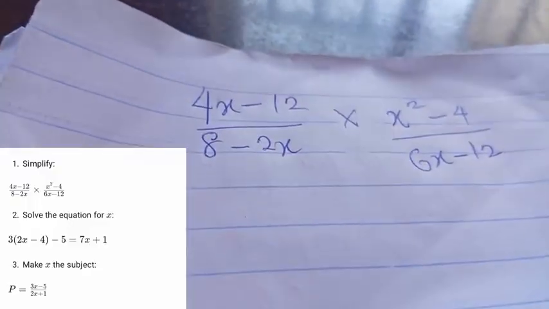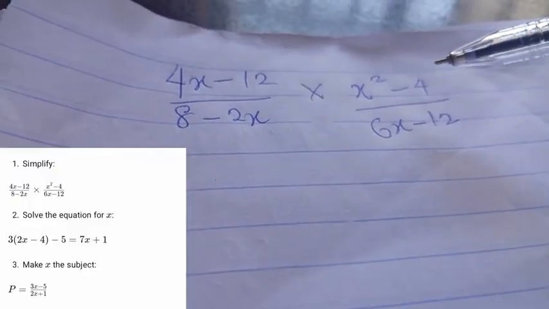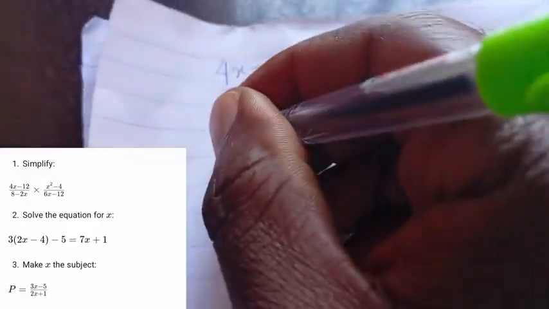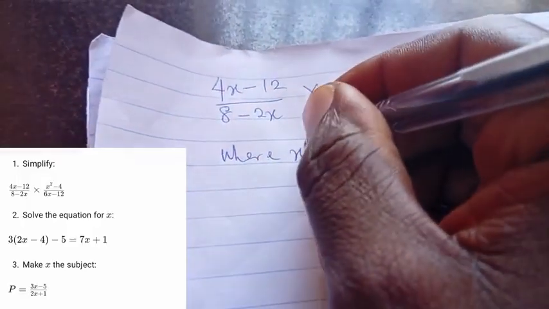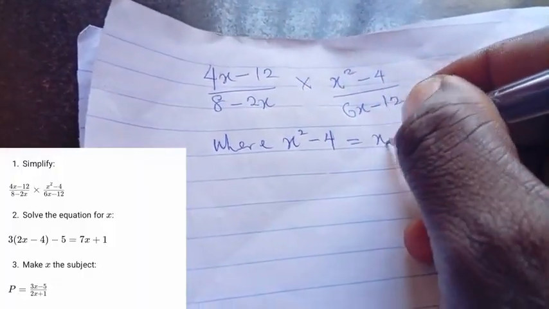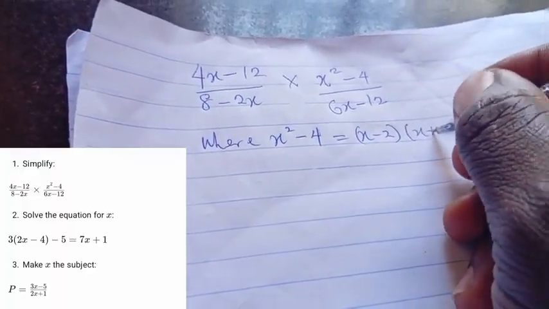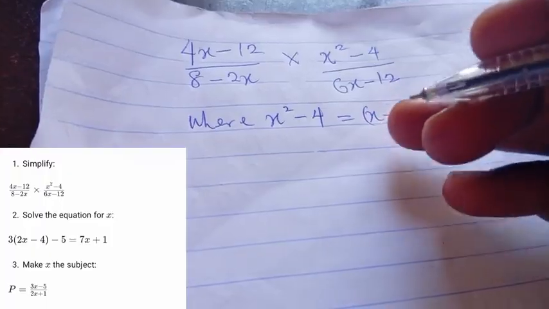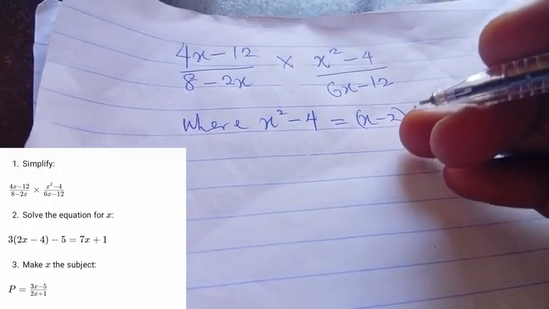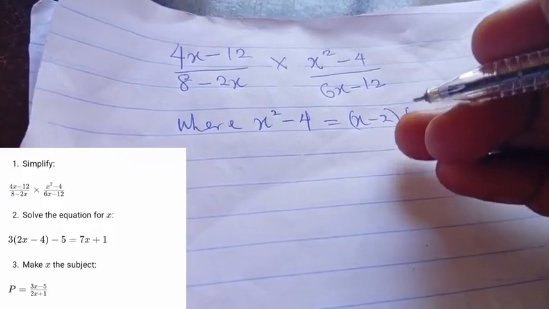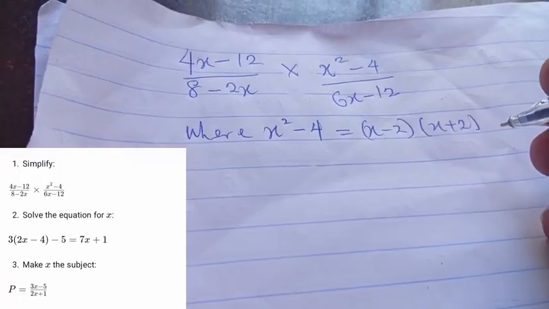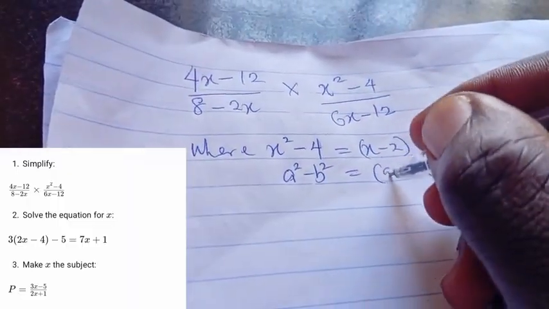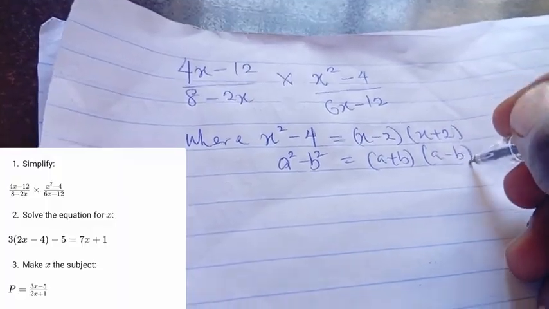This is a question under algebra fraction, and look at it. We have x squared minus 4, which we can call the difference of two squares. So without wasting time, we can say x squared minus 4 equals (x minus 2)(x plus 2). In case you have forgotten how to solve questions on difference of two squares, please do go and watch our video on it. That is where you have a squared minus b squared giving us (a plus b)(a minus b). So that's what we are repeating there.